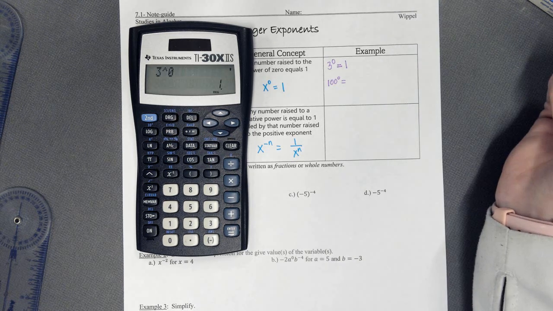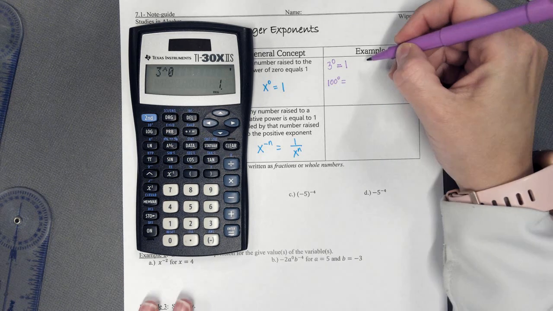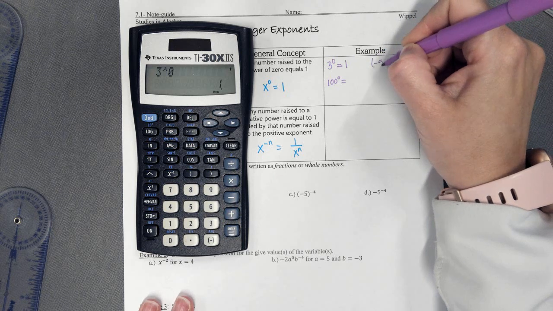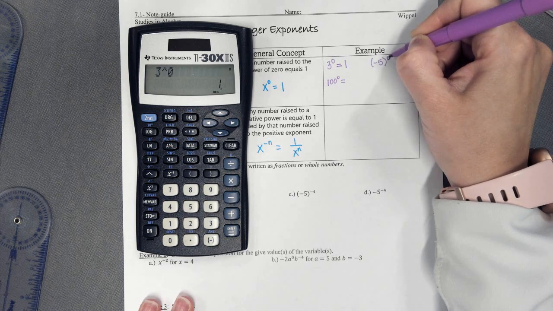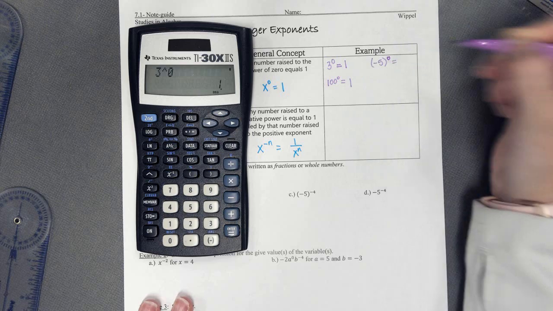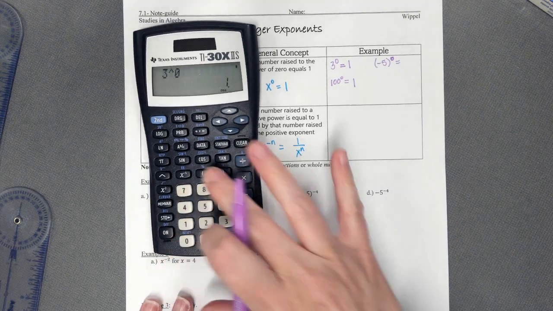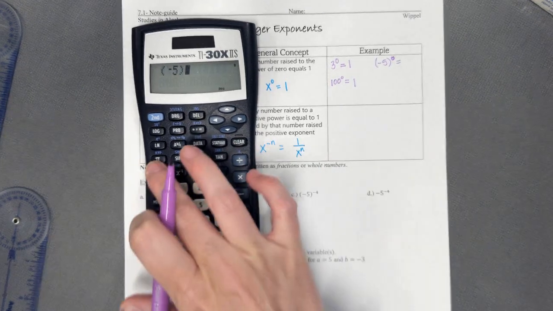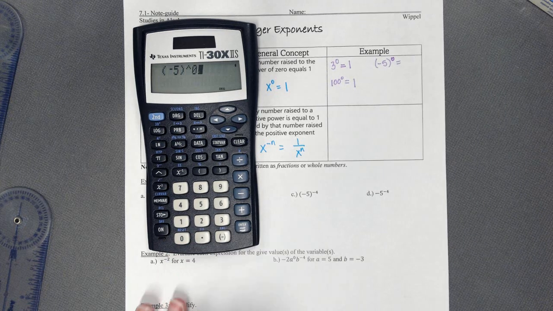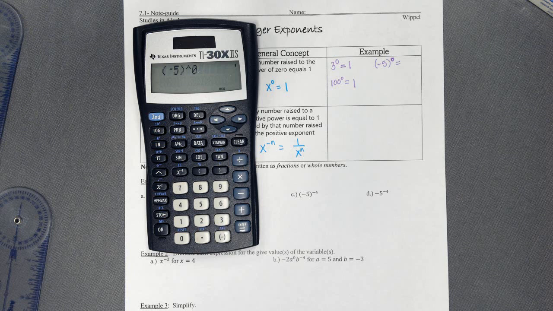So let's do it on our calculator then. Okay? Yep. So the answer to that is going to be 1. Okay, let's try a negative. Negative 5 to the 0. What's that going to be? Let's try it.